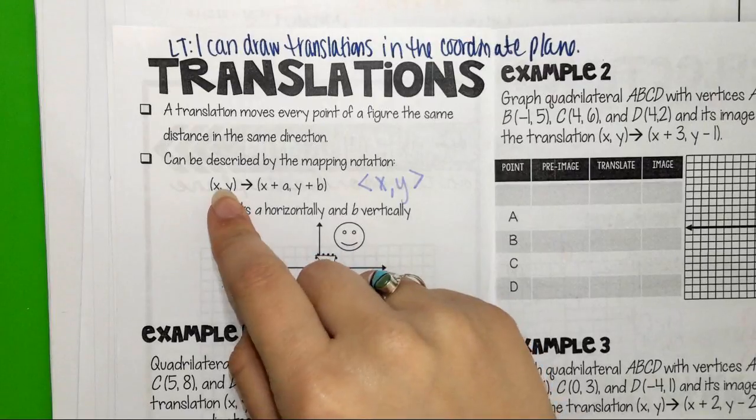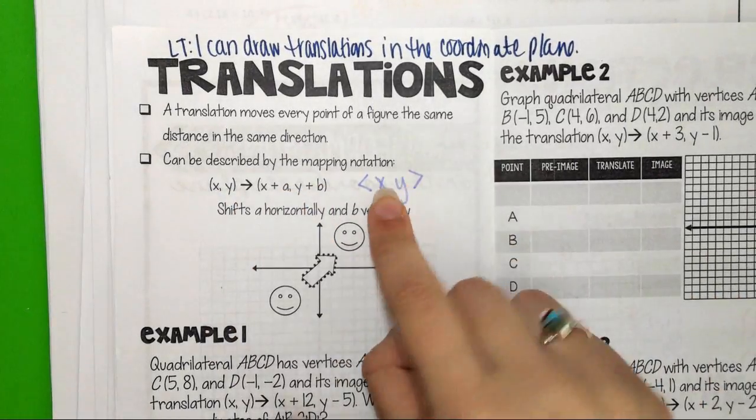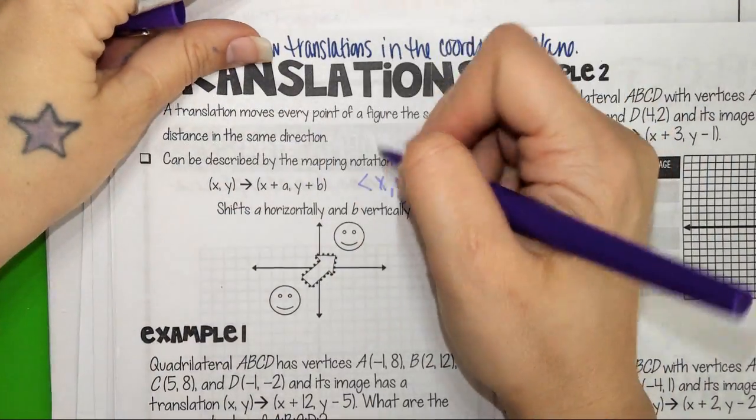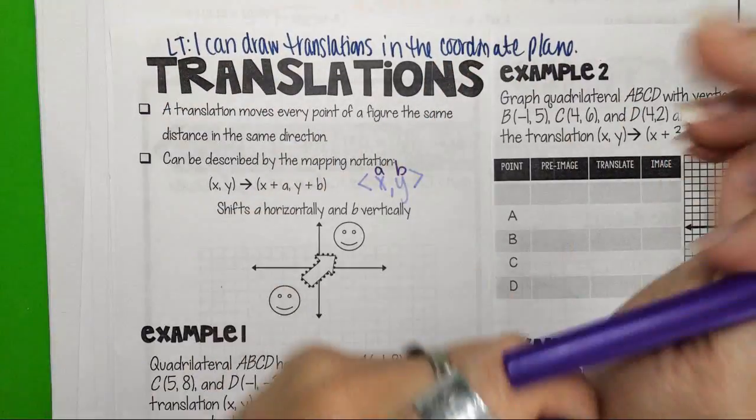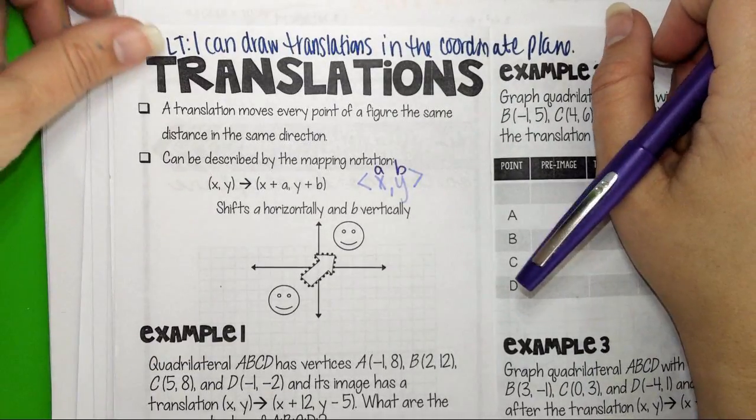Alright, so with your mapping diagram, what you do is you add A to X and add B to Y. If you write it in vector notation, this is your A and this is your B. So all you're doing is you're adding to your coordinates to shift your picture.